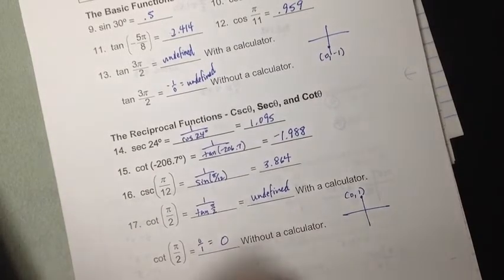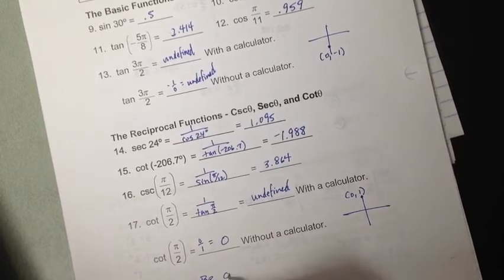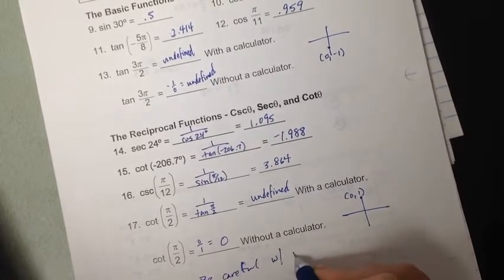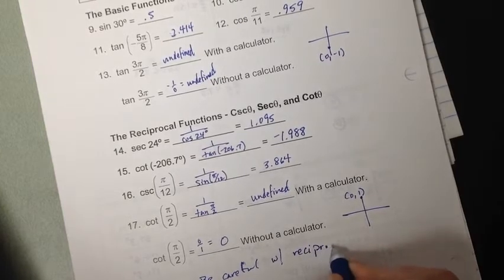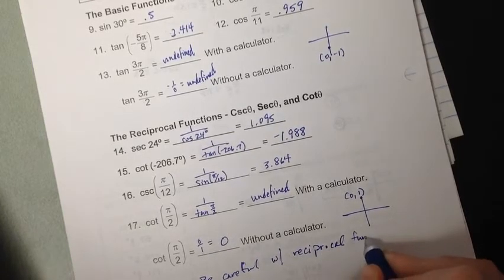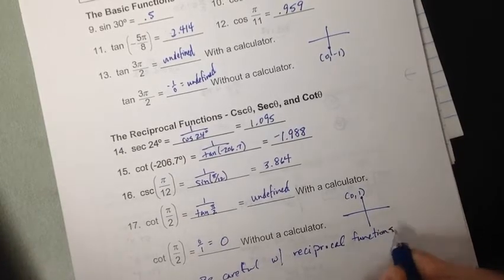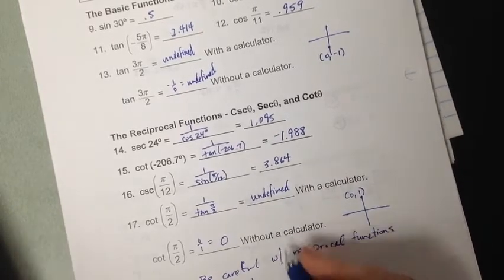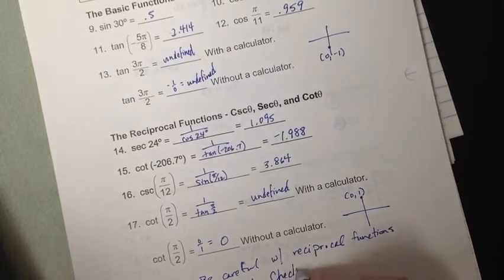So let's just write ourselves a note here. Note: be careful with reciprocal functions at quadrantals. All right? Check all undefined answers.